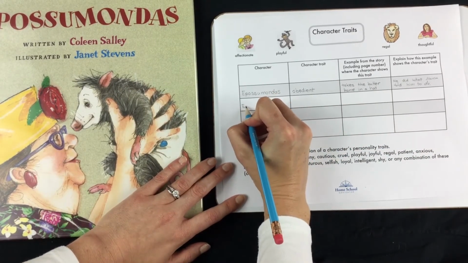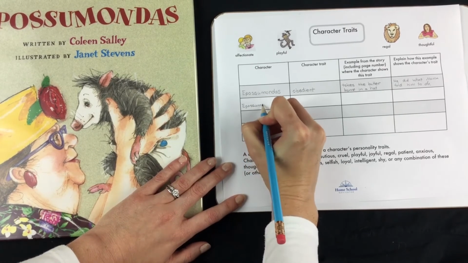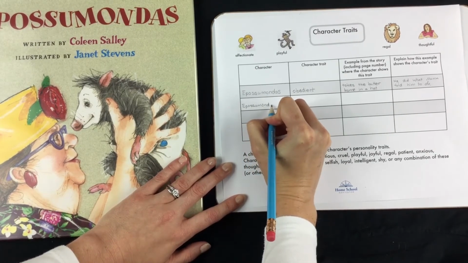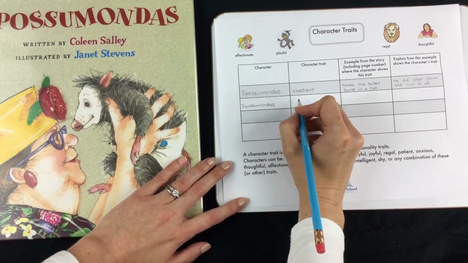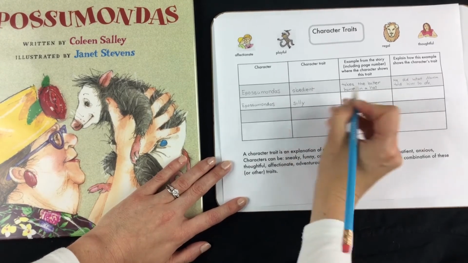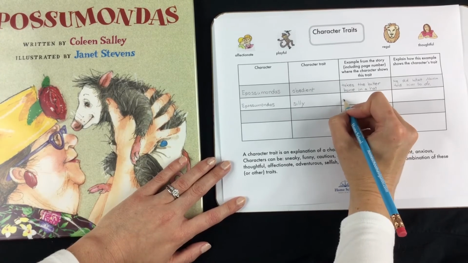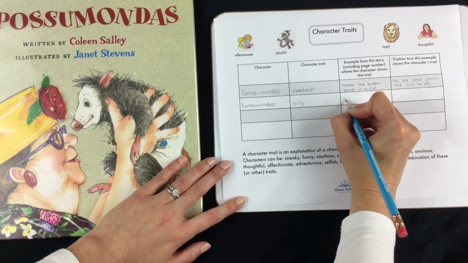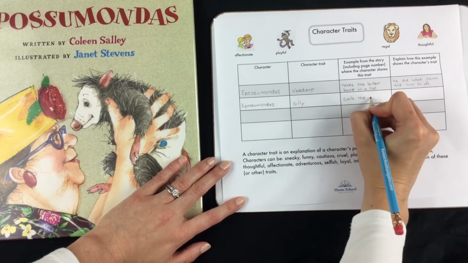And if we want to talk about Epossumondas here, he has a few different character traits. What else could we say about Epossumondas? Not only is he obedient, he's also pretty silly, right? Because let's think of what he did to that poor little puppy dog. He cools the dog in the stream, right?